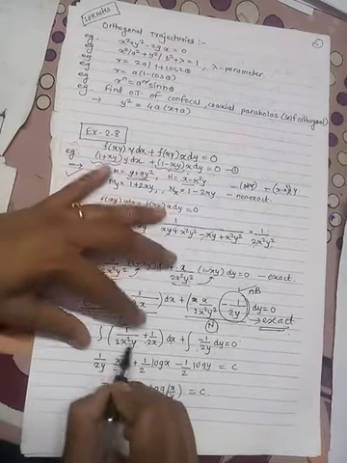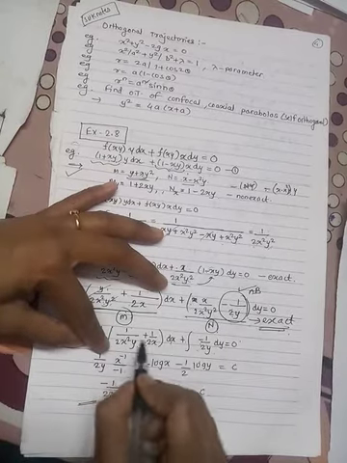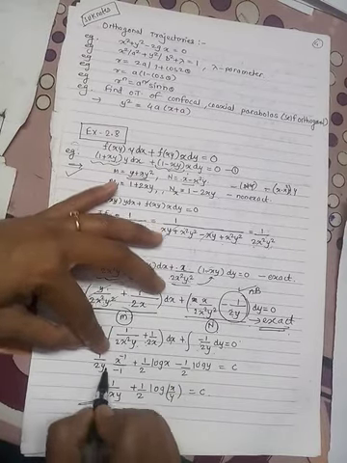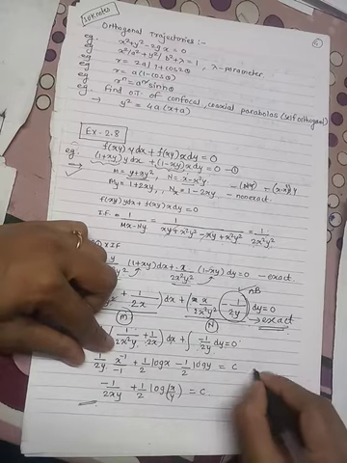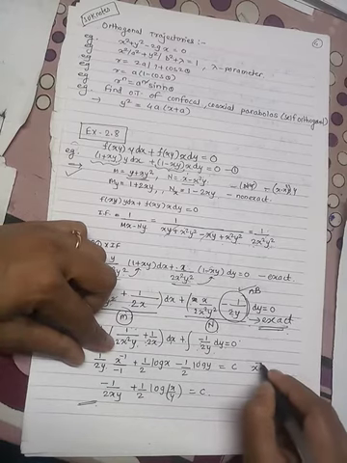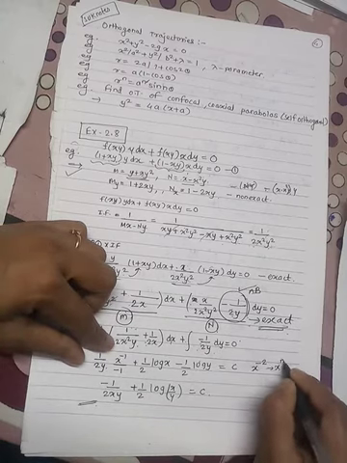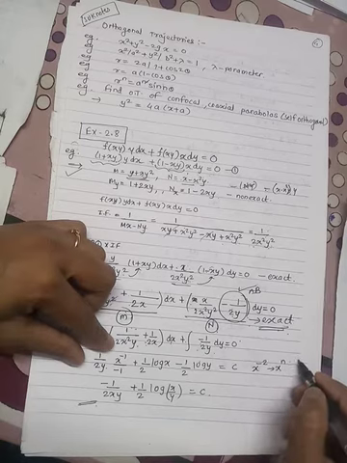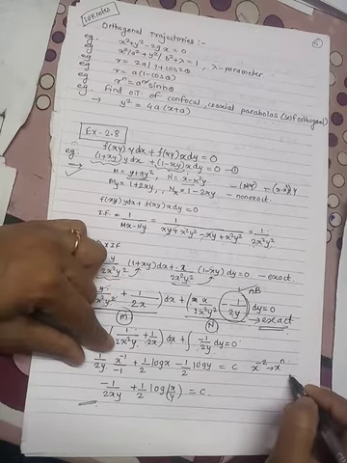So simplify. Take the integration with respect to x, 1 upon 2y is constant, write as it is. 1 upon x² integration: x² in the denominator means x raised to minus 2, and by the formula x raised to n integration is x raised to n plus 1 upon n plus 1, that is your standard integration formula.